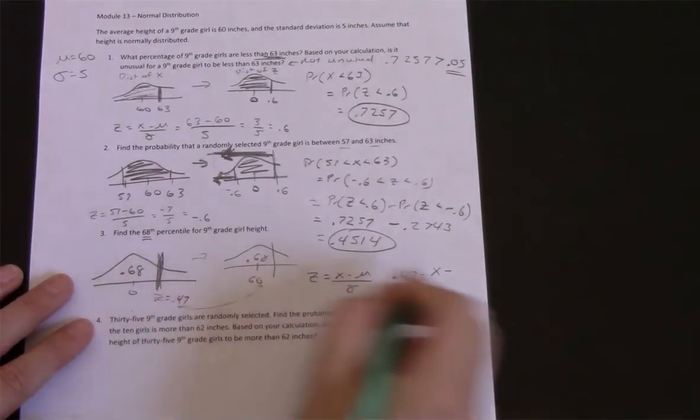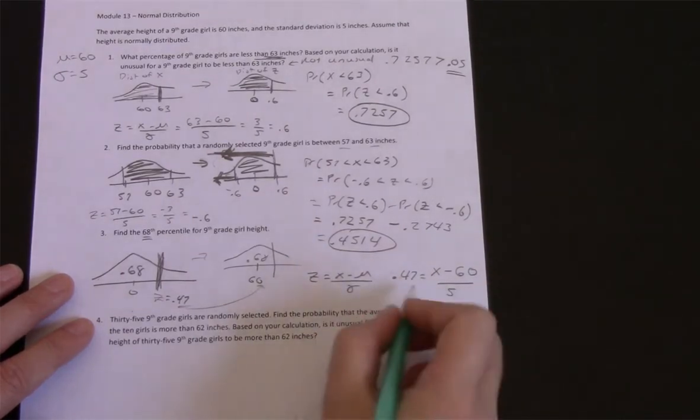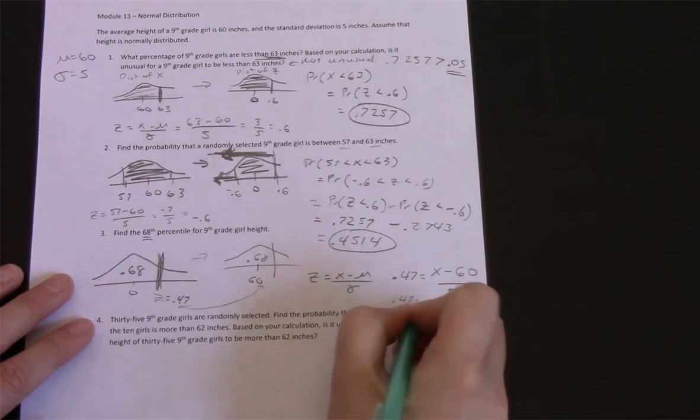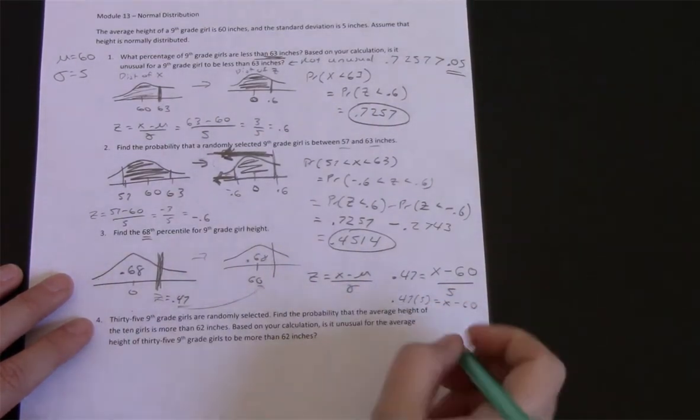I know that mu is 60 and sigma is 5. You multiply both sides by 5, and then add 60 to both sides.